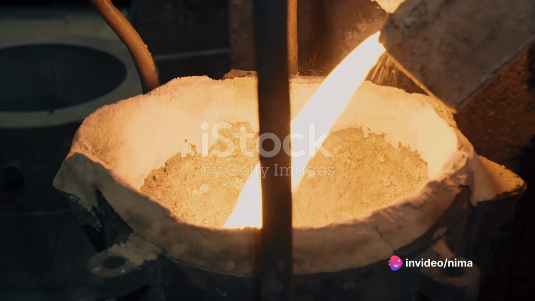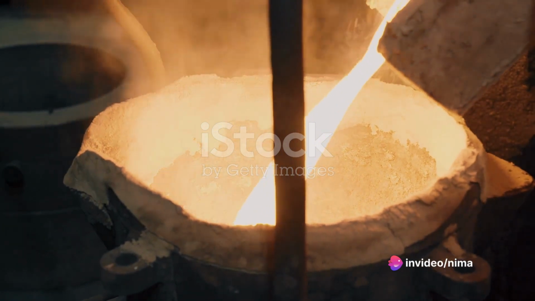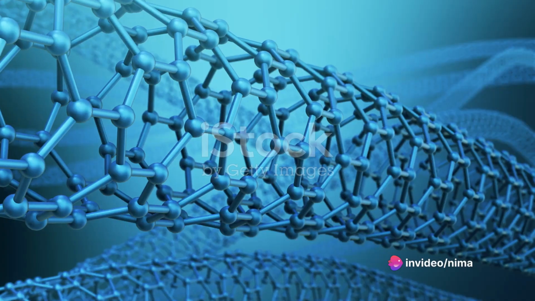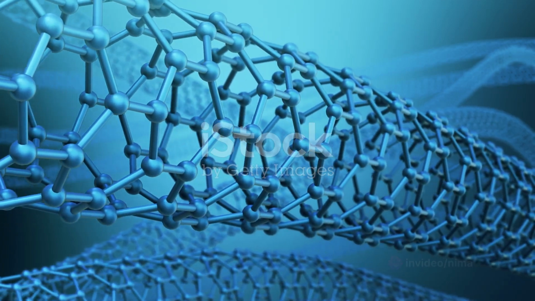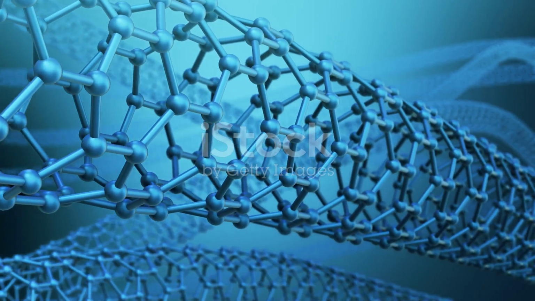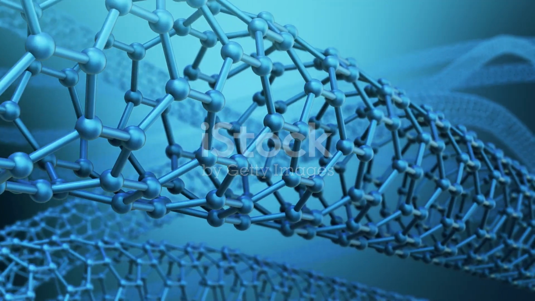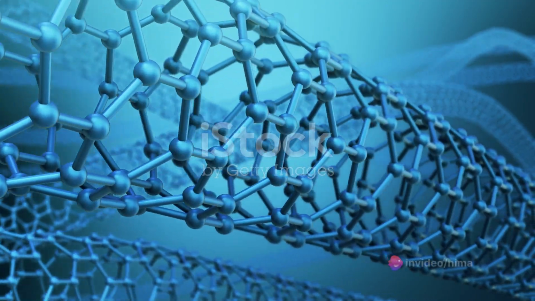It's the study of stuff: metals, ceramics, polymers, composites, and everything in between. And it's not just about understanding what materials are, but also how their structures give them unique properties that make our lives easier, safer, and more exciting.